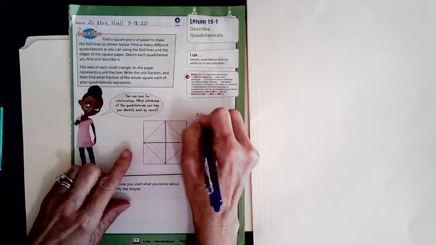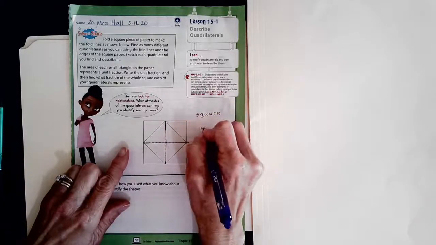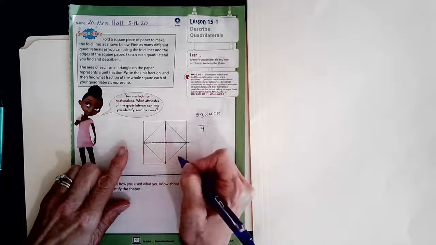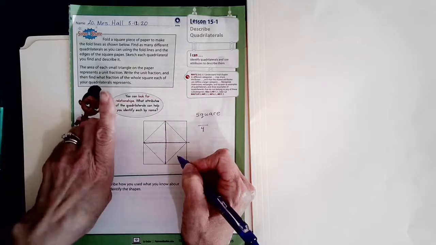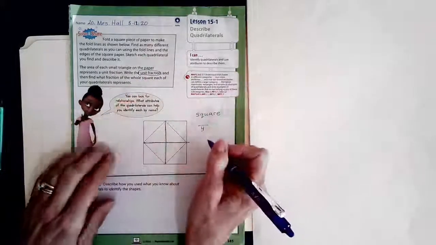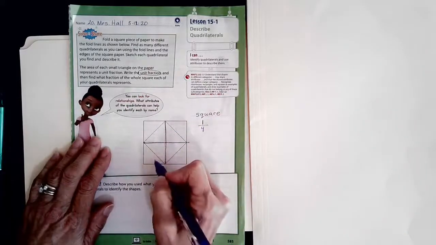So for the square, I end up with 4 parts to make the whole. And if it wanted me to represent a unit fraction, it says write the unit fraction, we know that they're talking about only one part of those 4 pieces.